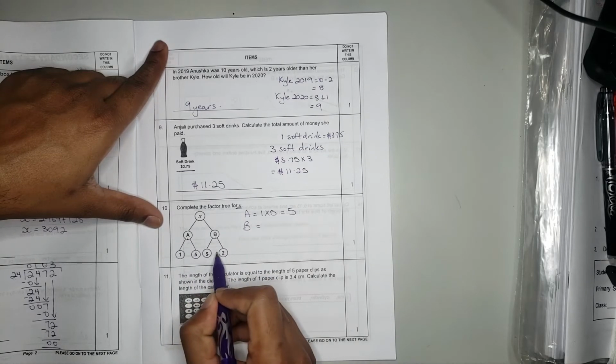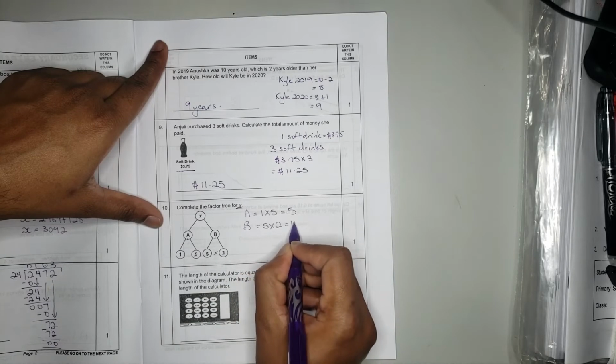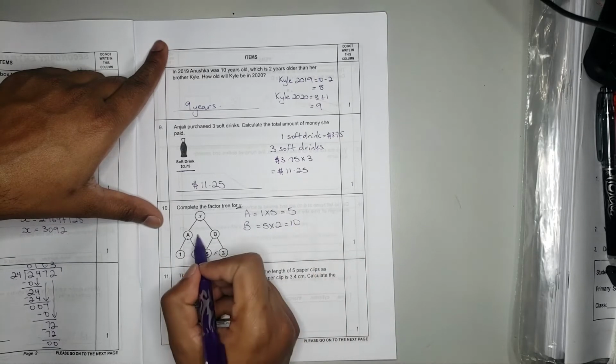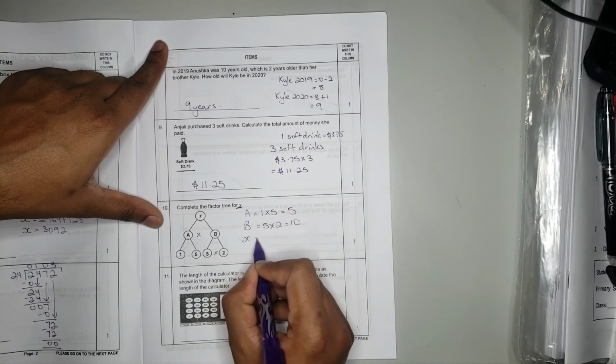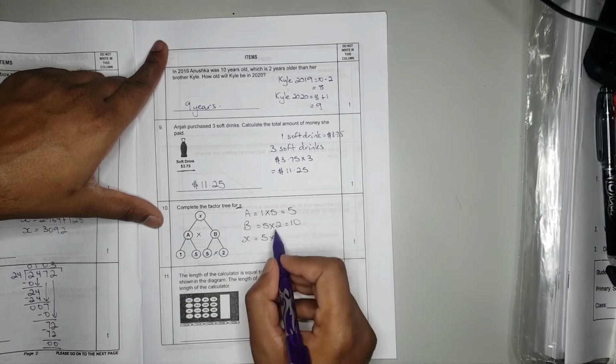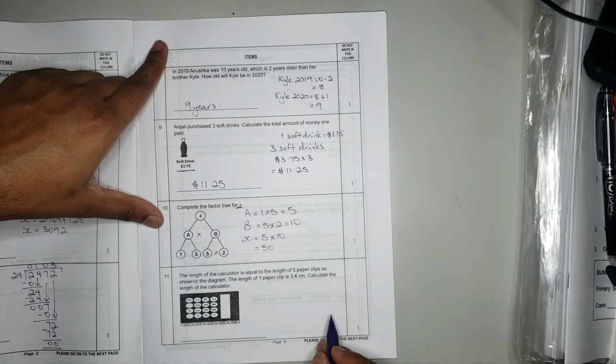So we say 5 multiplied by 2, which is equal to 10. So to find out what x is, it is these two values multiplied by one another. So the value for a, which is equal to 5, multiplied by the value for b, which is equal to 10. So therefore, x is equal to 50.